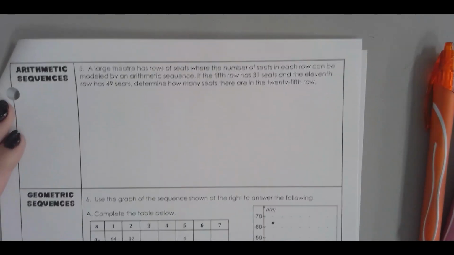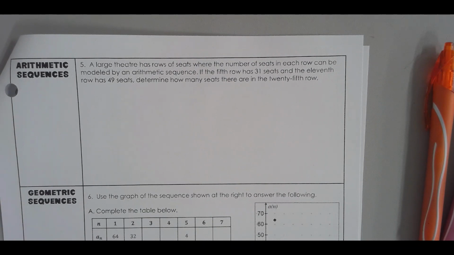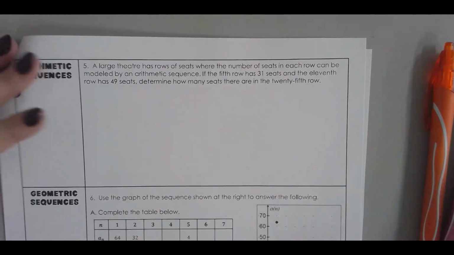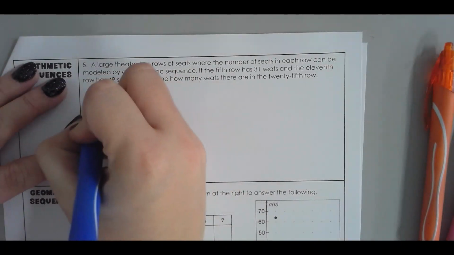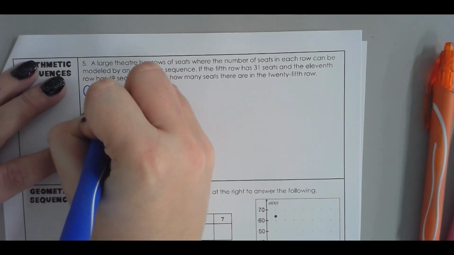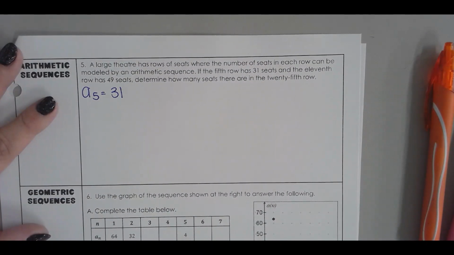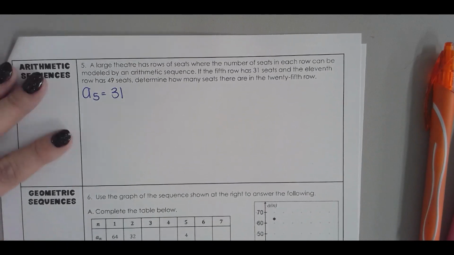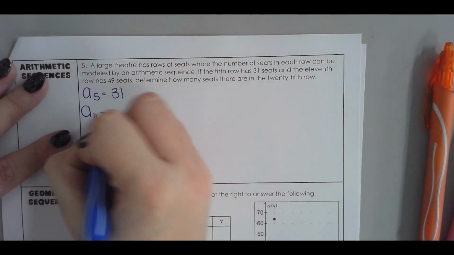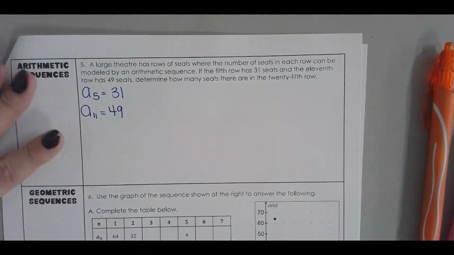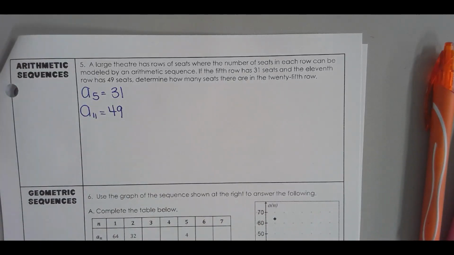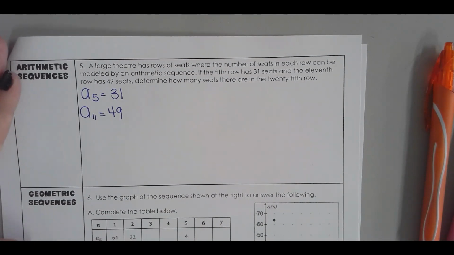A large theater has rows of seats where the number of seats in each row can be modeled by an arithmetic sequence. If the fifth row has 31 seats, right there, I'm going to stop and write A5 equals 31. And the 11th row has 49 seats. I'm going to write A11 equals 49. Determine how many seats there are in the 25th row.